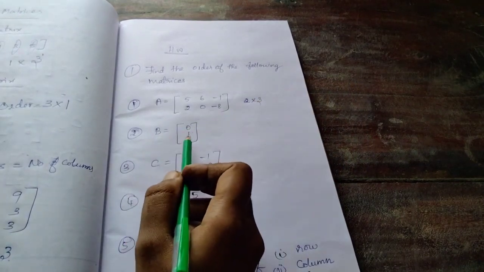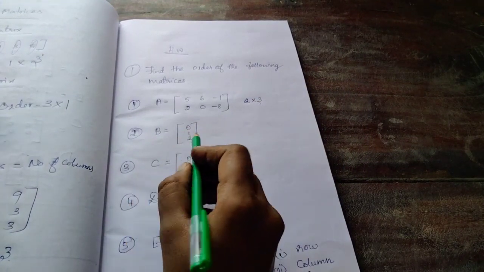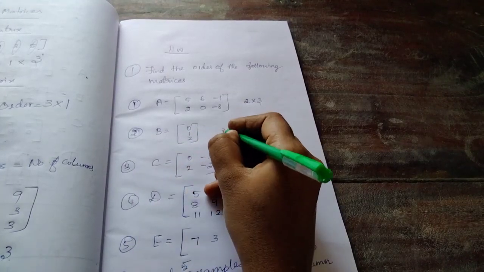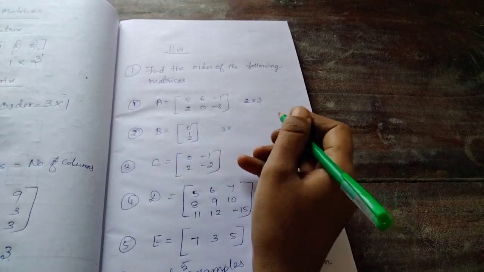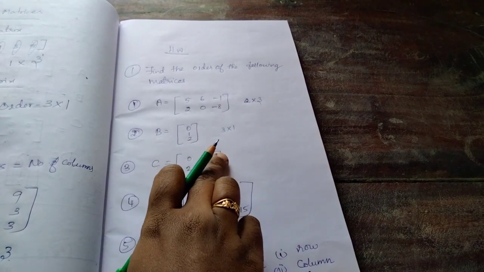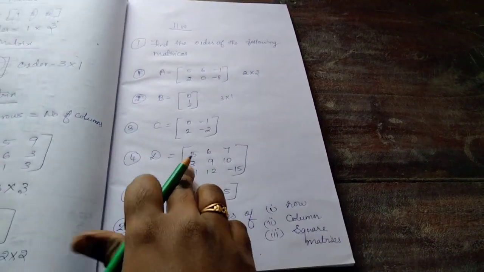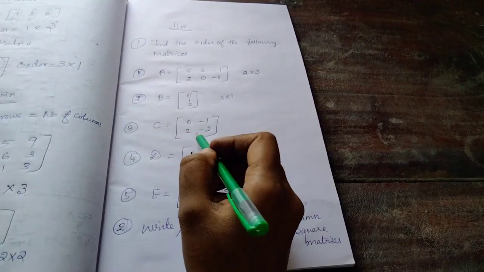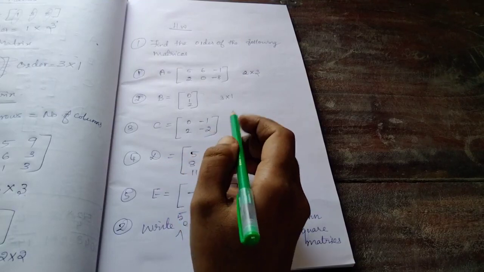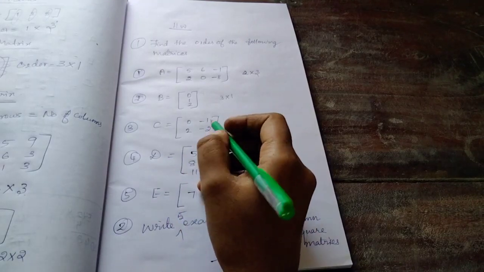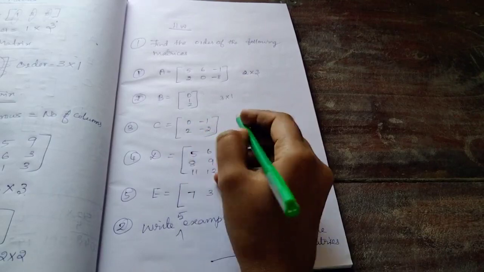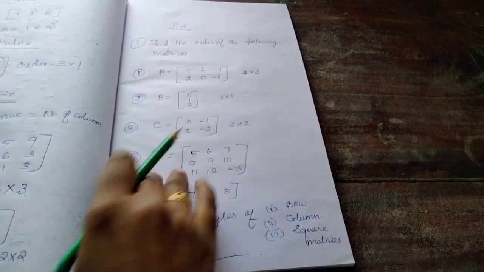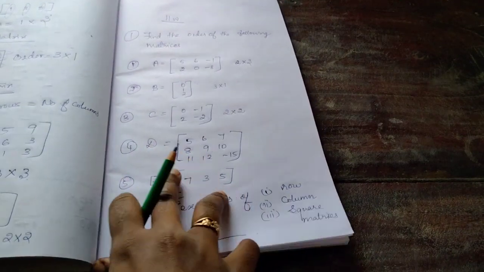B is equal to 0, 1, 2. It is in column wise order. So here how many rows? This is first row, this is second row, this is third row. So 3 rows and how many columns? Only 1 column. So 3 by 1 matrix. And see this third matrix, that is C matrix. The number of columns and the number of rows are the same, correct? This is a square matrix. So here how many rows? First row, second row. 2 rows by how many columns? 2 columns. So 2 by 2. Got it, students? Now come to the fourth one.